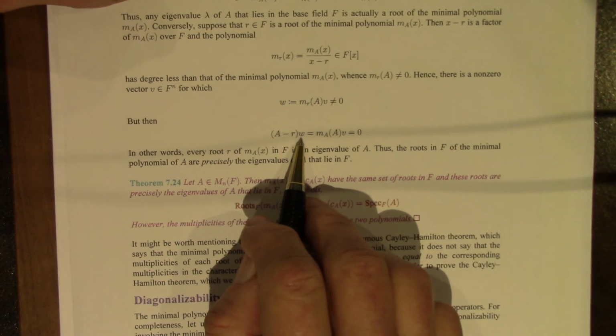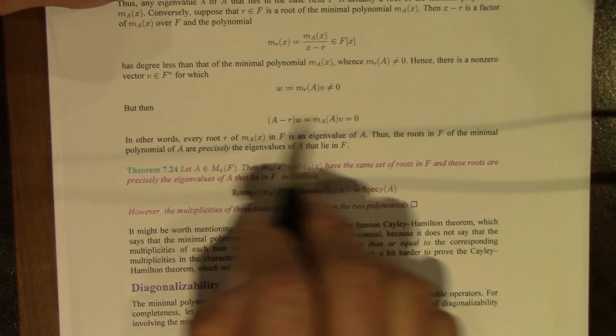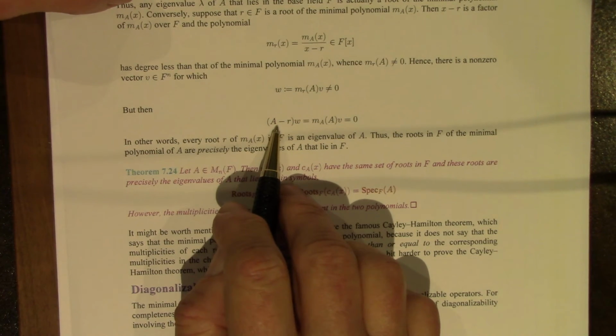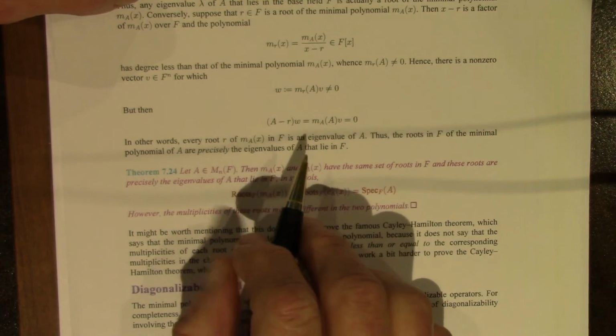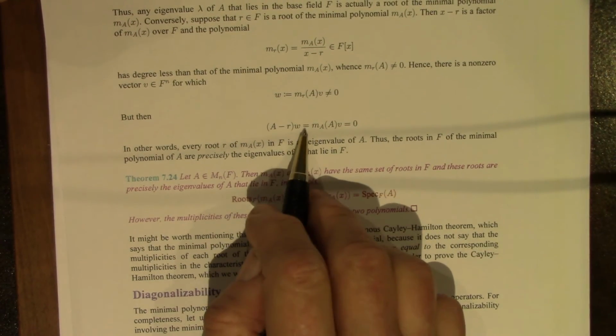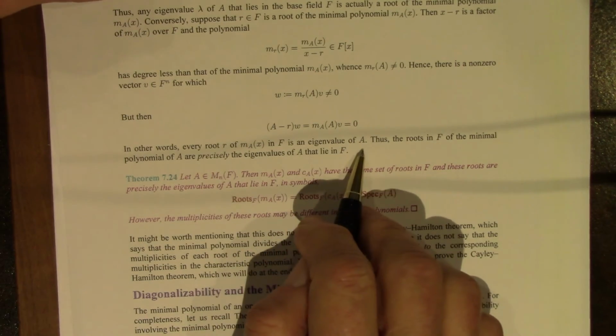And so w is an eigenvector for A with eigenvalue r. So every root r of the minimal polynomial is an eigenvalue.